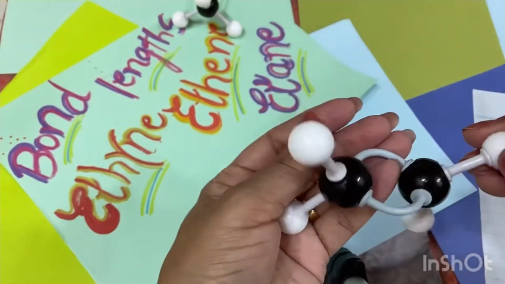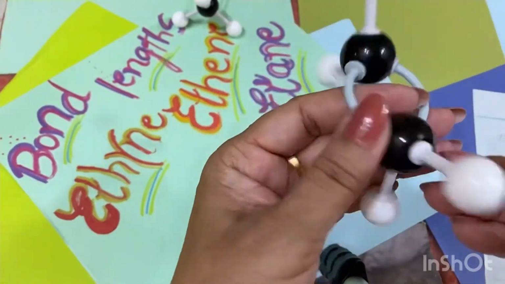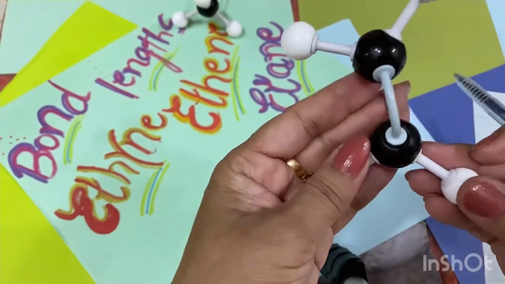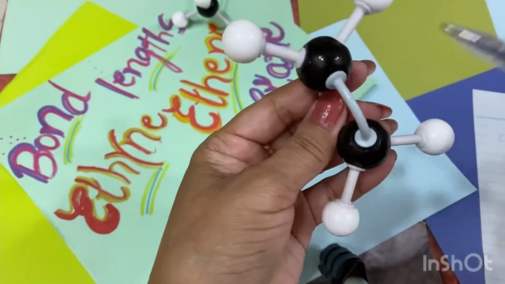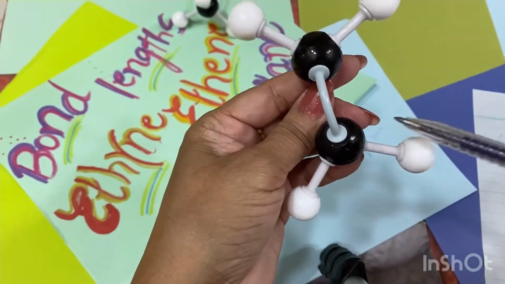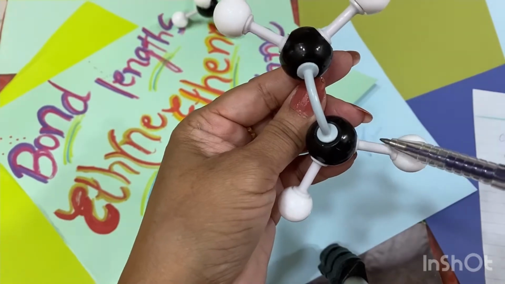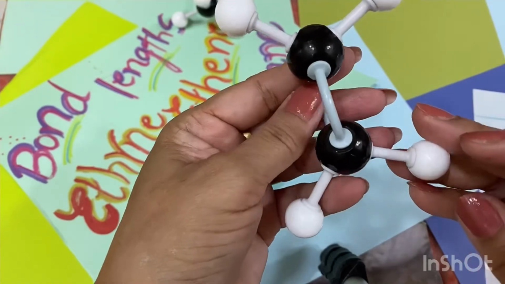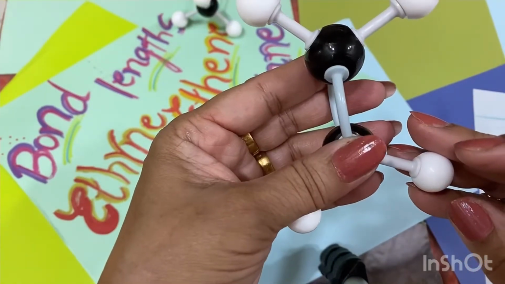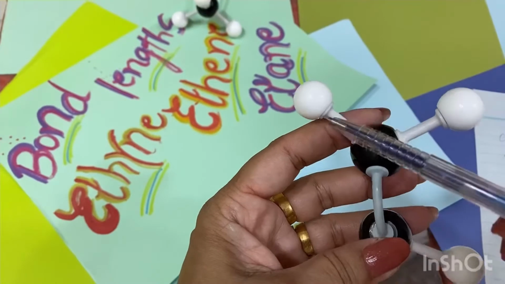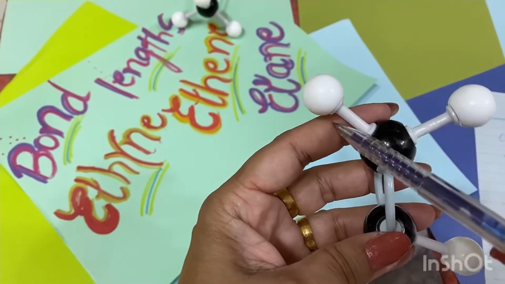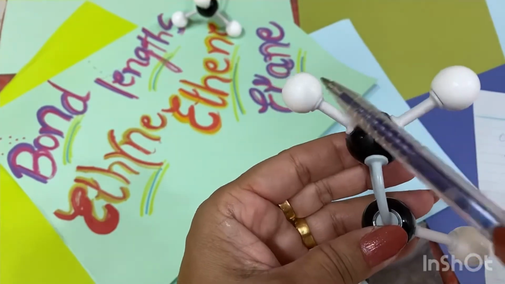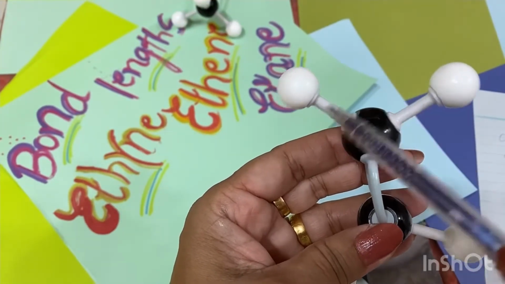Whereas an ethene molecule, now here it has this double bond, you can see here again, right? So the carbon hydrogen bond length, that is this one, is 1.09 angstroms. And you can see that the angle between this and this hydrogen is 118 degrees.